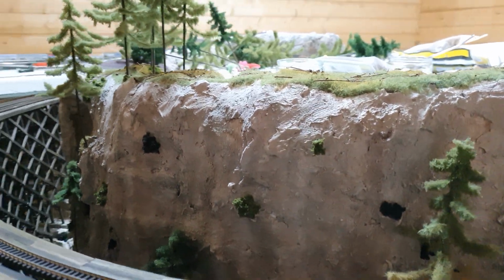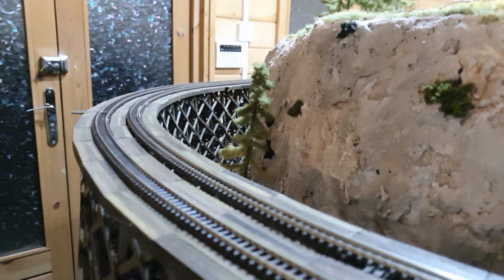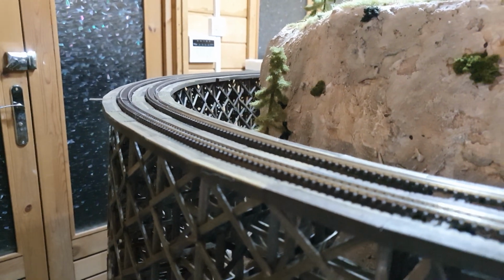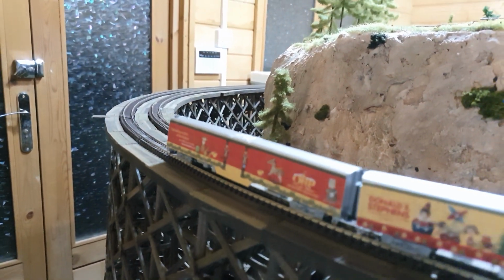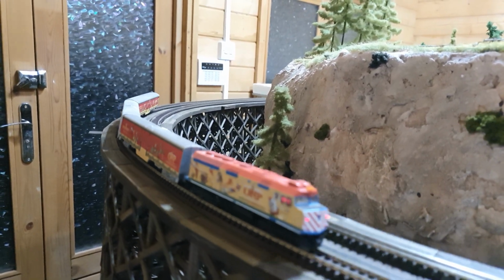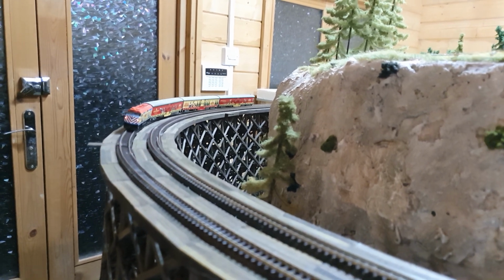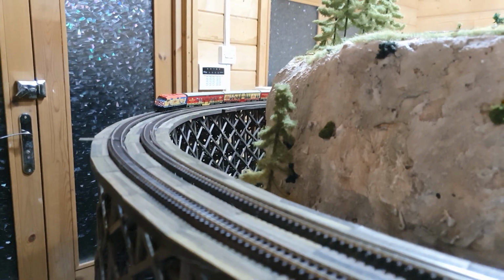And one of the things I love is being at the computer and just looking at the train going over here with the banking there, and it just makes me smile. Really does make me smile.